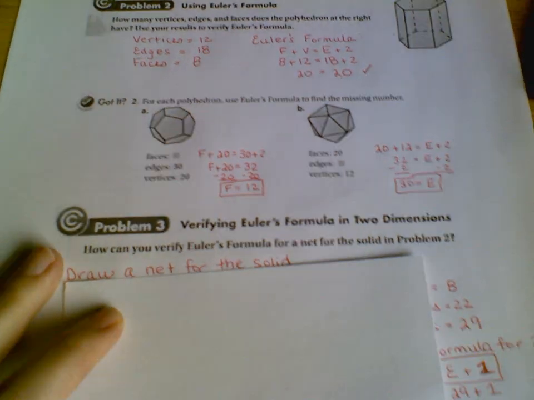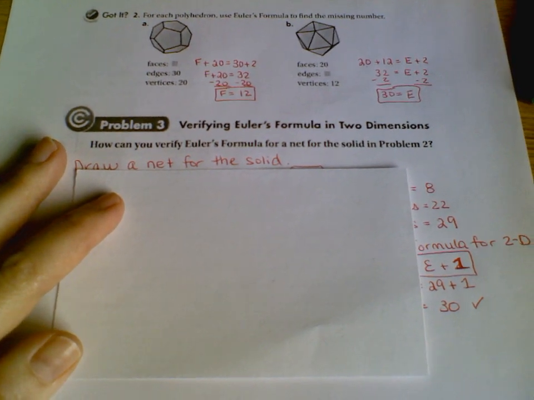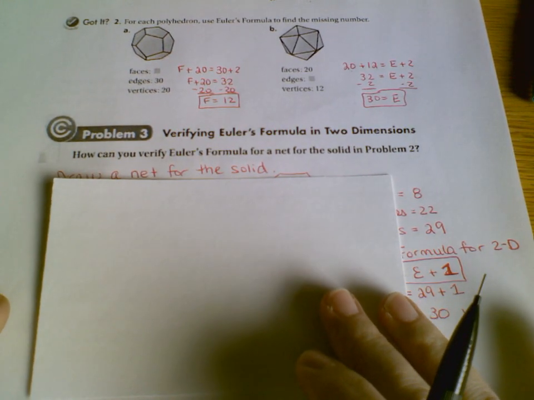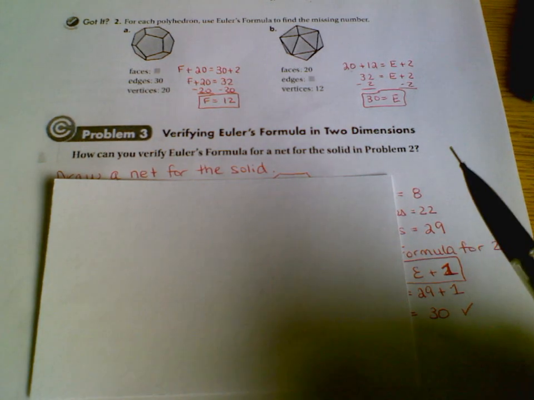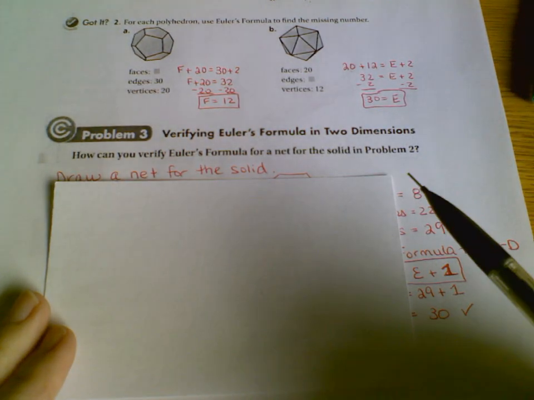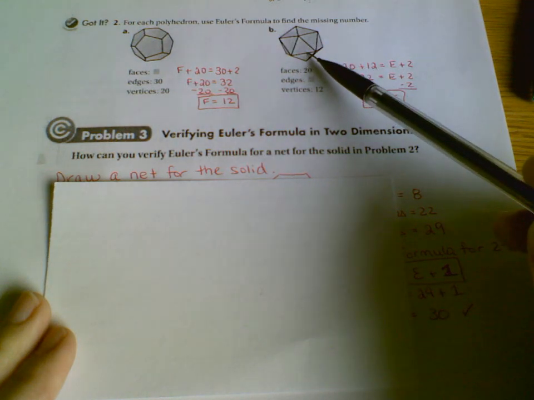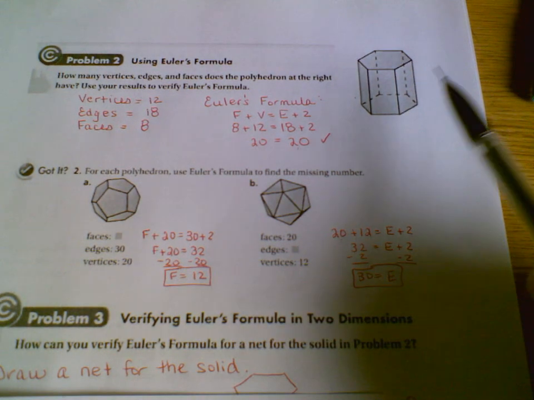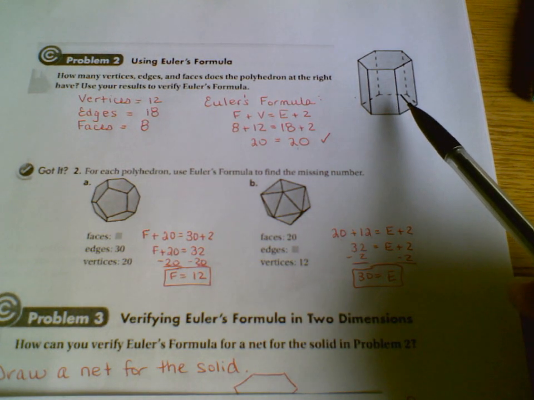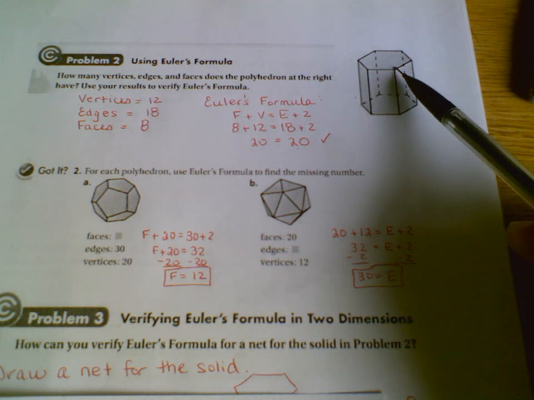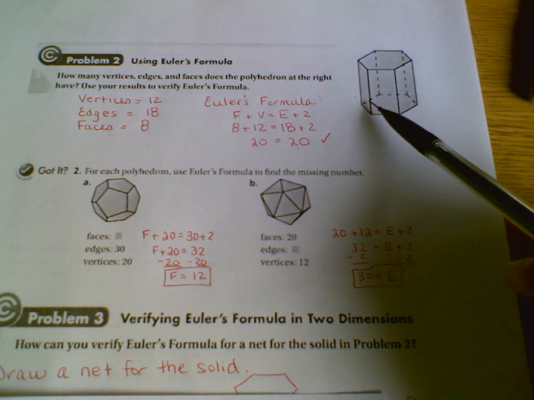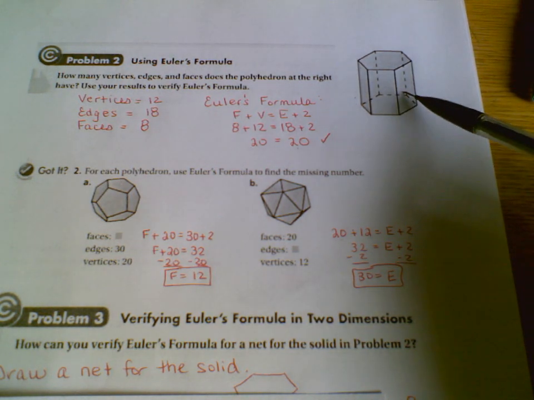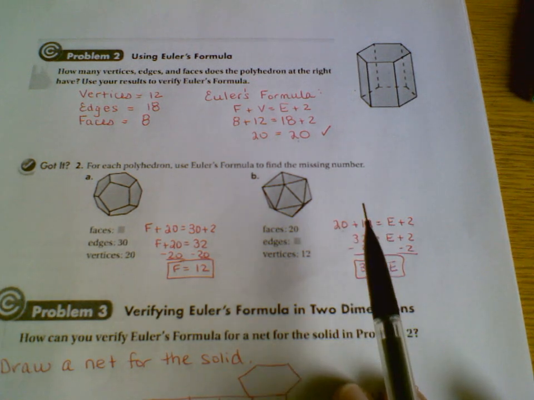Okay, so on the next part is how do you verify if it's in 2 dimensions? So we did this a long time ago. It was actually the very first chapter we did in geometry. And what that is, you had to draw out a net. So if you remember, a net is where we cut along the edges and flatten it out on a piece of paper. So if I took the polyhedron that I had in problem 2, and made that into a net, that means I would cut along this top and flatten it out along with cutting along this bottom. So I would have all of these rectangles connected together that you see here.